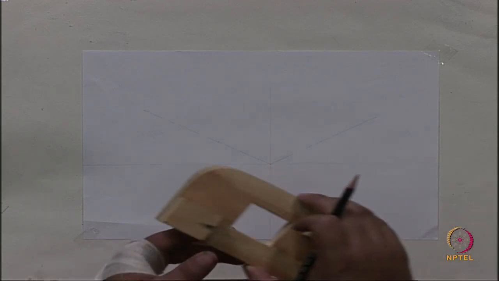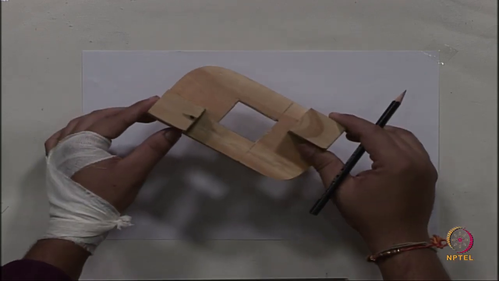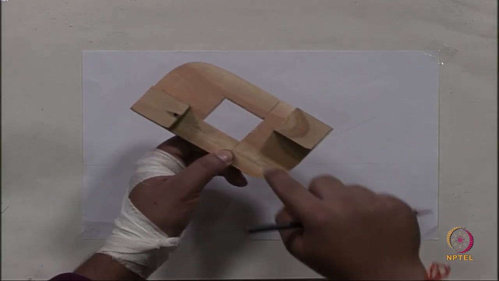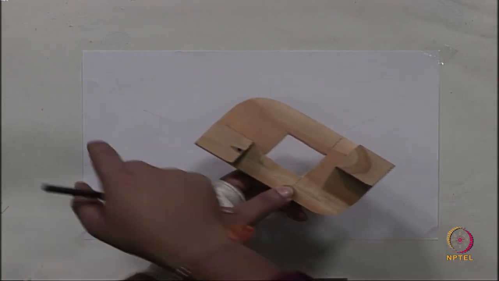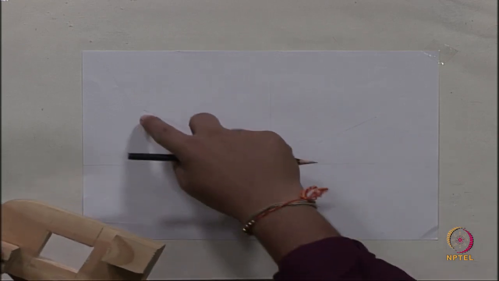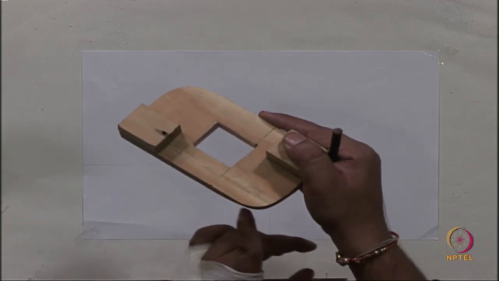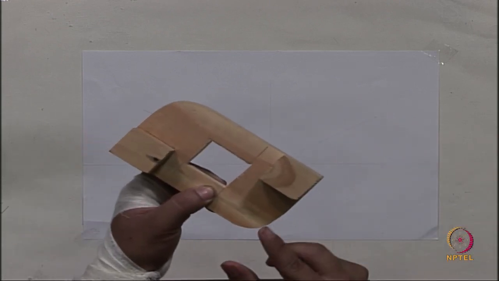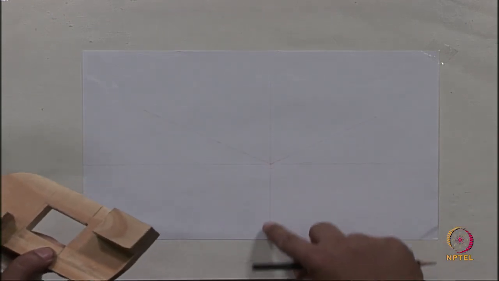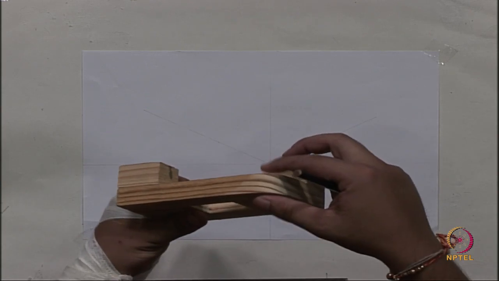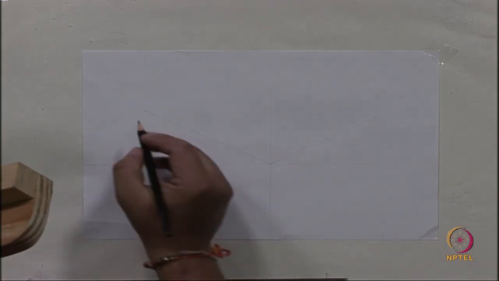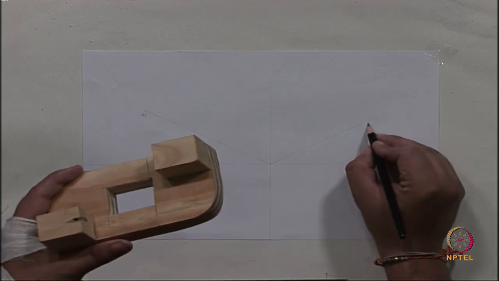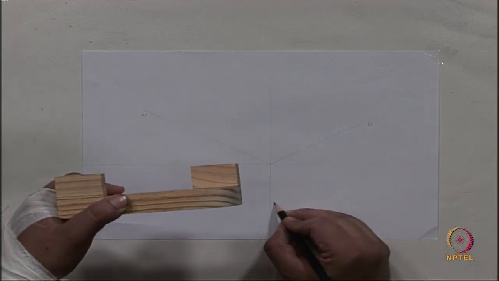I will orient this solid in this way, so that this fillet will come here, this edge will come here, and this axis will capture the width, this axis will capture the depth and this axis will capture the height.